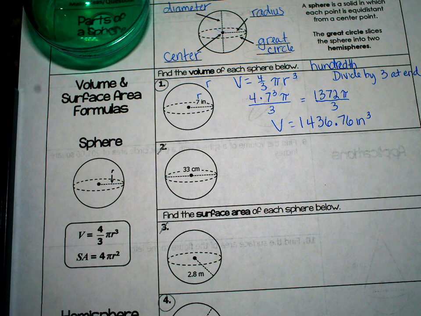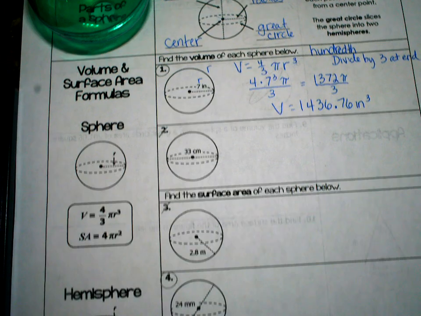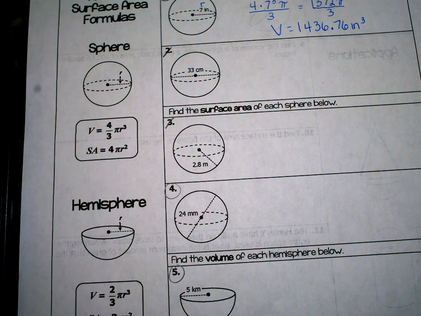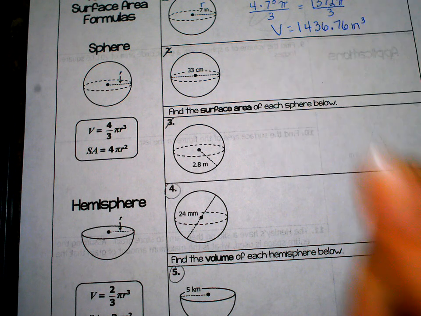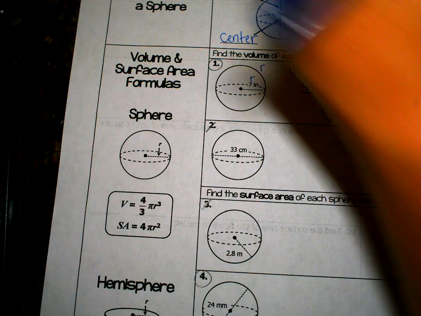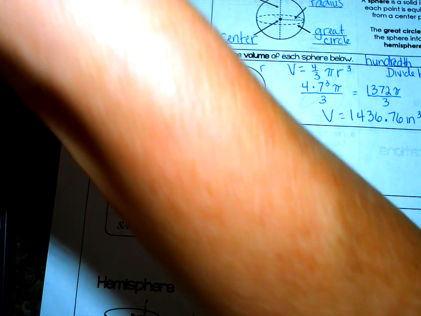Okay, so that's the volume of a sphere. Let's now talk about the surface area of a sphere. I'm jumping down, as you can see in your notes, to number 4. I literally could not do every single question in the notes. There's 11 questions. This video would be like 30 minutes long and you would just die. You'd hate it. It would be awful.